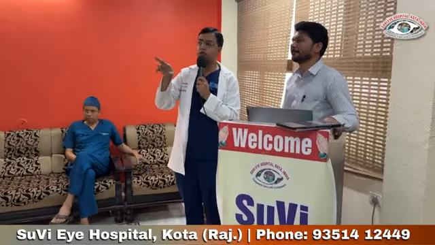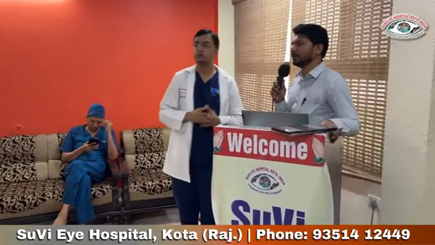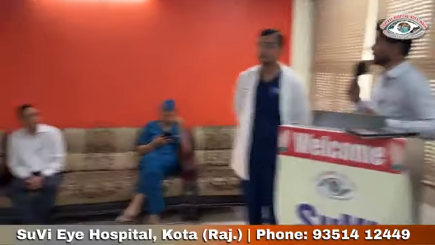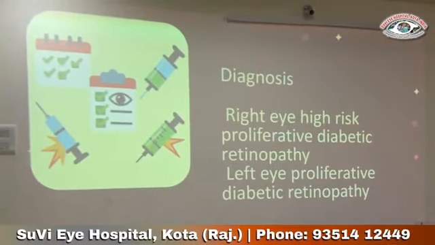And the next slide, when you make the diagnosis, I just wanted to know, the right eye is high risk and for the left eye you have not mentioned any high risk. So why high risk in the right eye and why not high risk in the left eye? In the right eye there is minimal macular edema present, so I think high risk, and also more hard exudate is present in the right eye.